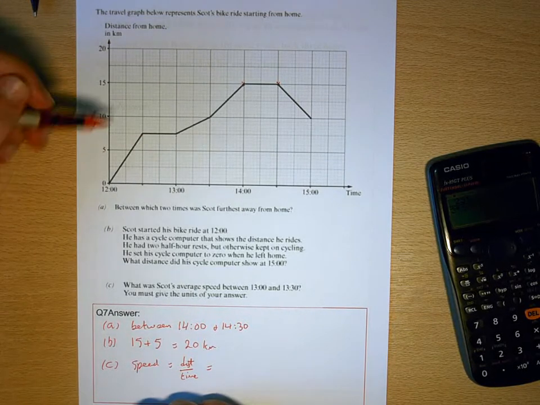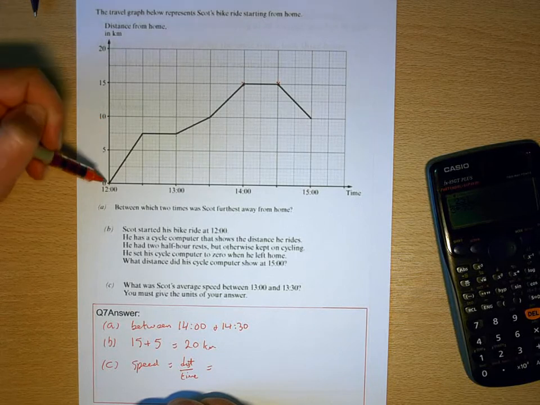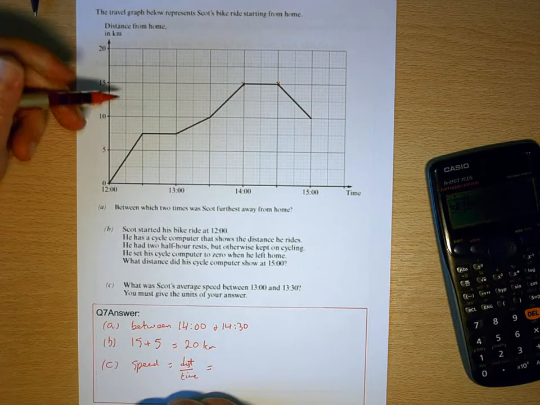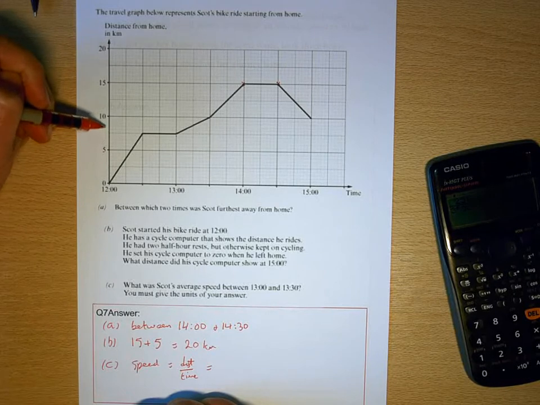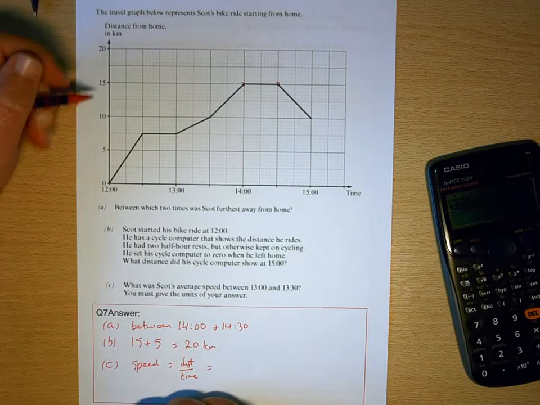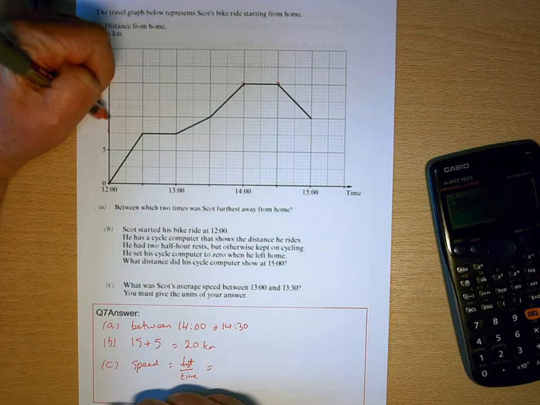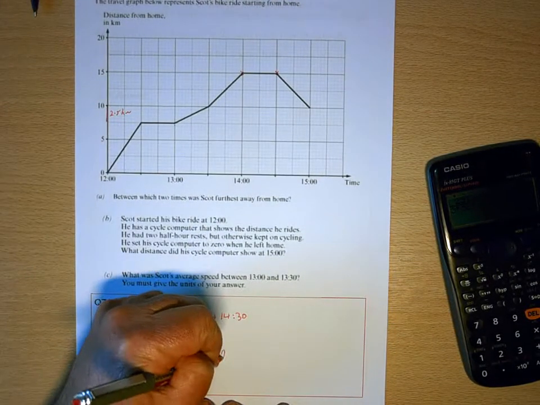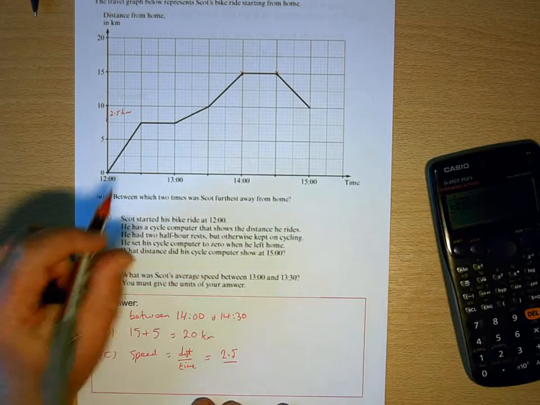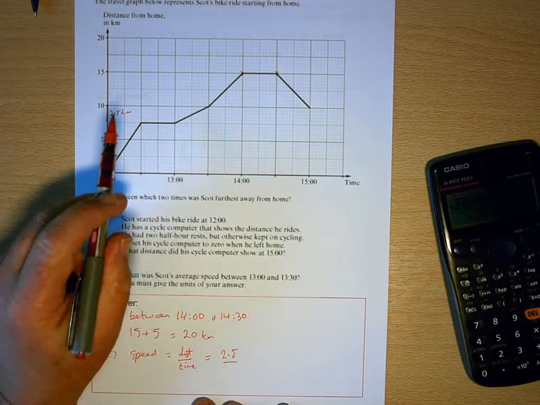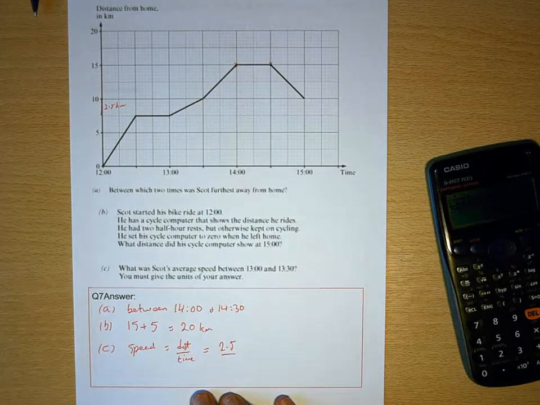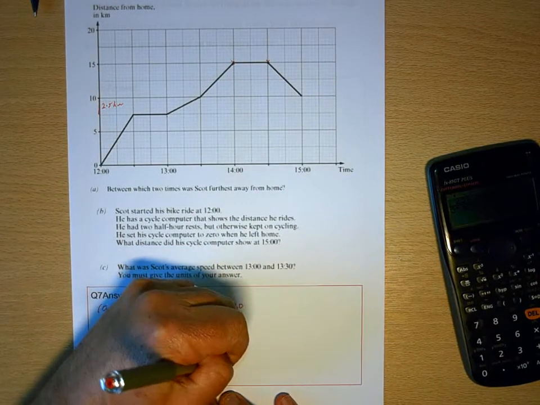We've got half, so it's 5. Half of 5 is 2.5, so that's a distance of 2.5 kilometers between there and there. So 2.5, and the time between 13 and 13:30 is half an hour, which is 0.5.